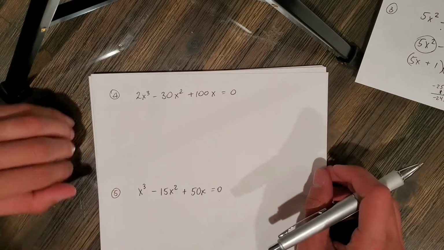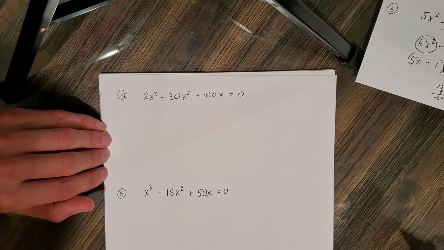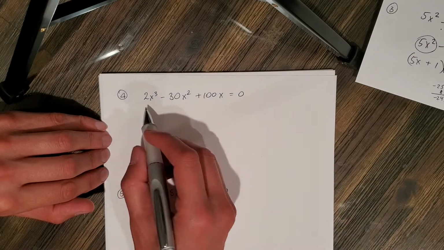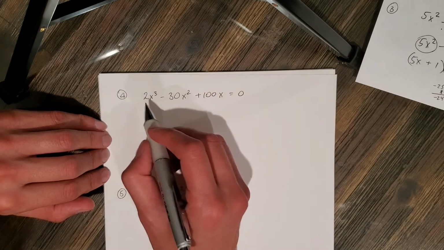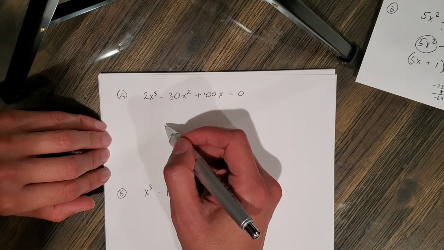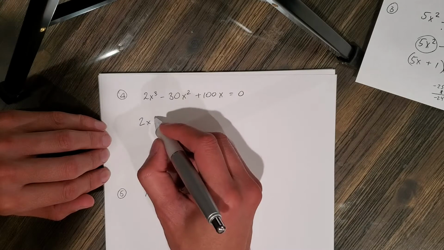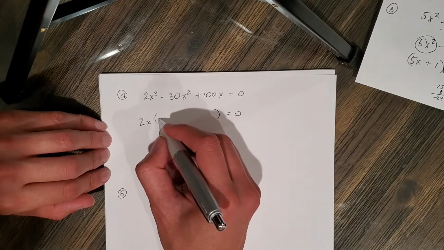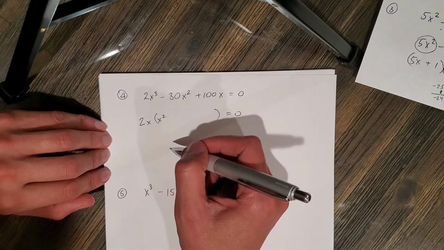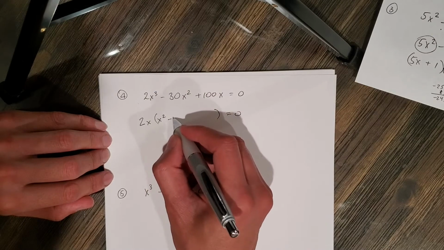Last 3 problems. Now all these are already set equal to 0, so we don't have to worry about that step. But notice here, all of these have a monomial that I can factor. Remember, a monomial is a single term. They all have an x in common, and they're all even. That means I can factor out a 2x. So let's go ahead and factor that out. And so what am I left with here? I'm left with an x squared. Remember, to factor means to undistribute. Now, negative 30 divided by 2, that's going to be negative 15.